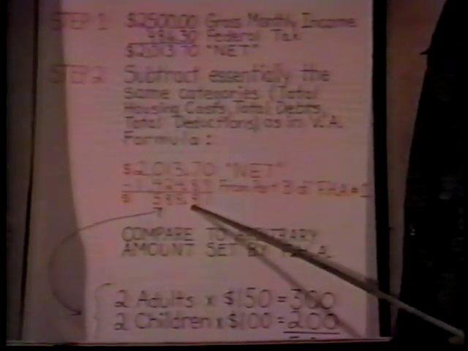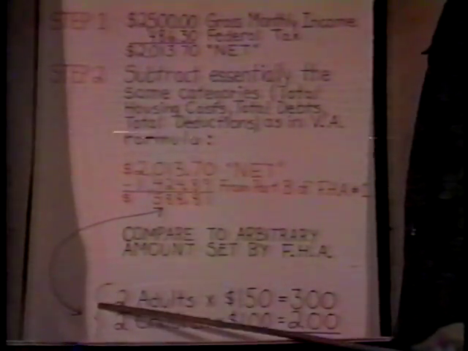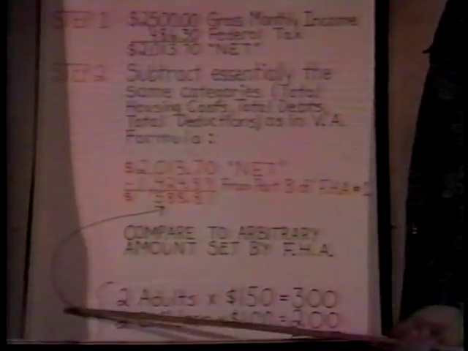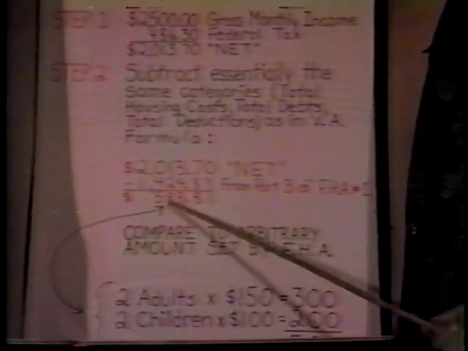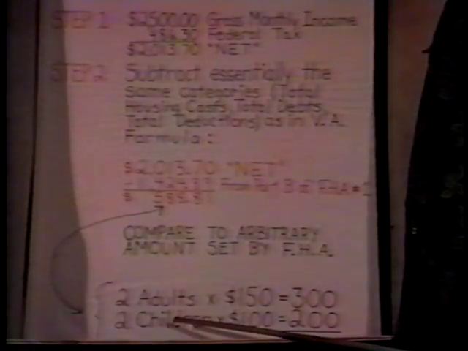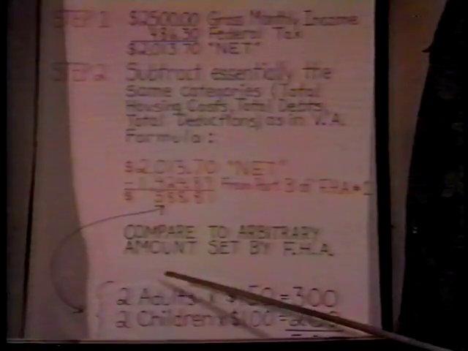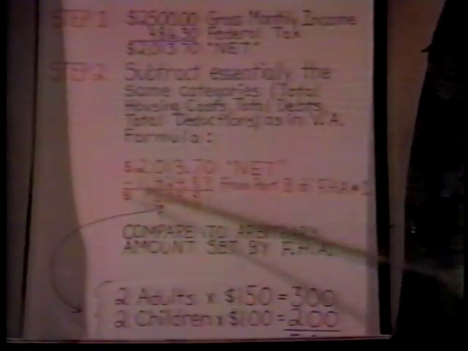We get 588. When you see a double hook arrow, what does it mean, Mary? We see a double hook always? Don't look at that. What does a double hook mean? It means we're going to compare something, doesn't it? Oh, okay. All right? And we're going to compare 588 against what? An arbitrary amount? Okay. Does this person qualify? Does this guy qualify on the second formula, FHA number 2 formula? Yes.